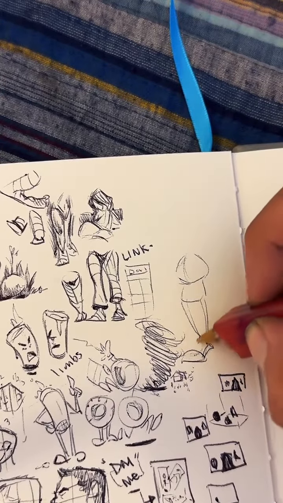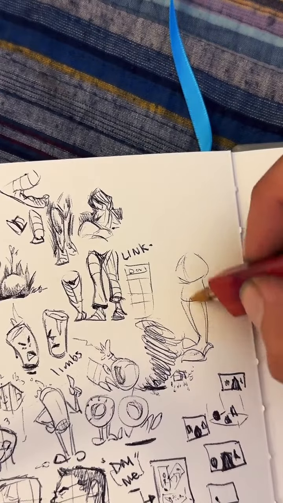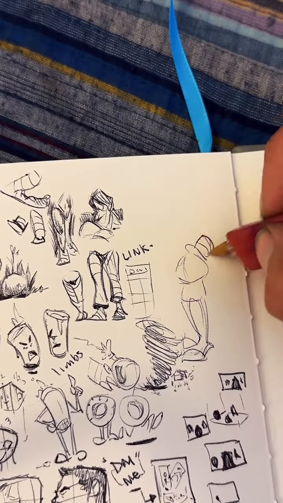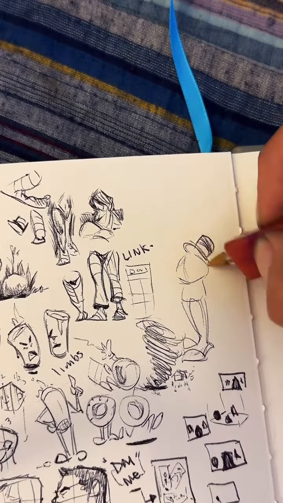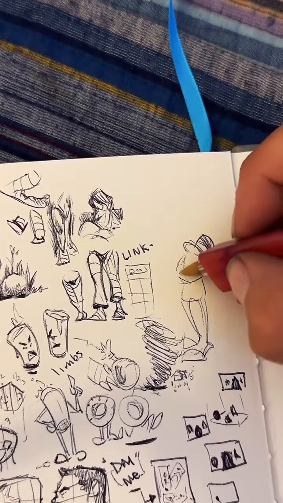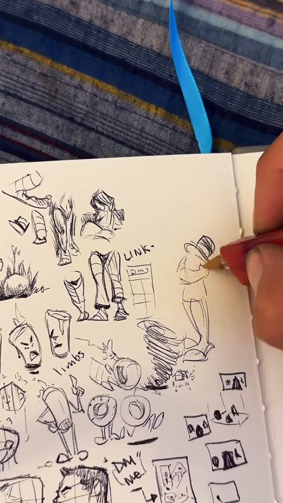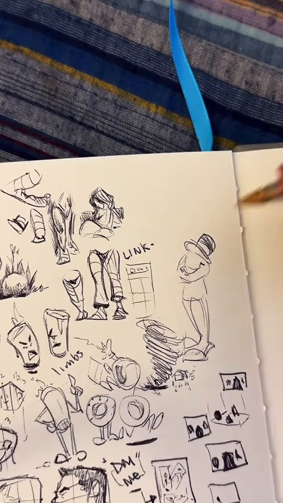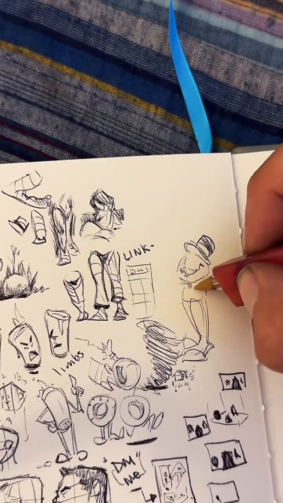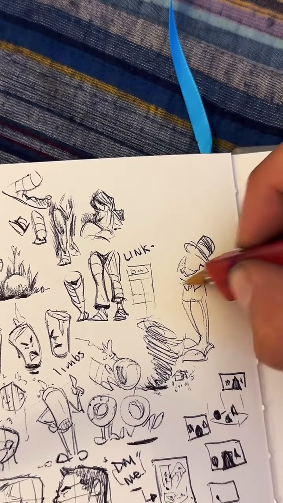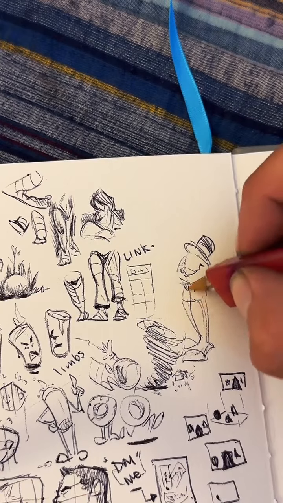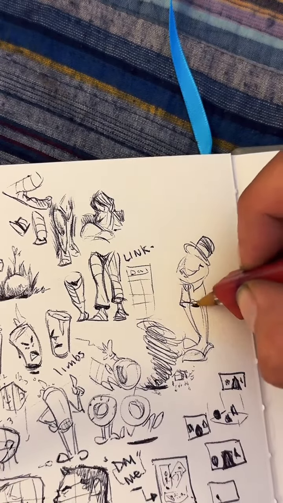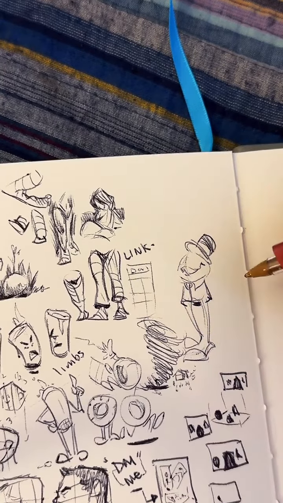Someone asked for a tall frog, so I'm going to draw a tall frog. And of course, a tall frog needs his top hat. We're going to give him a little tuxedo wrapped around his body.